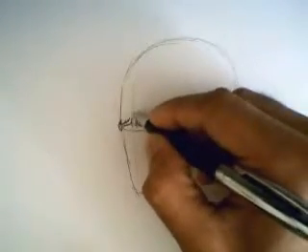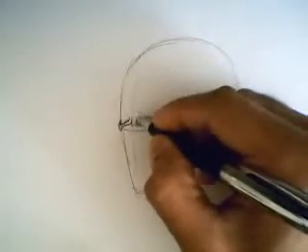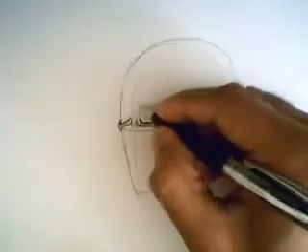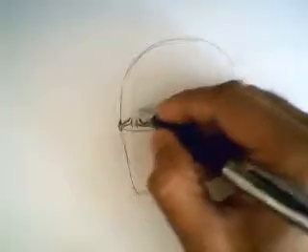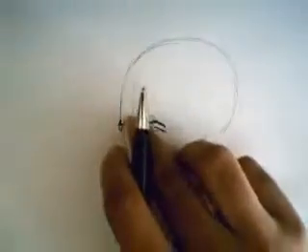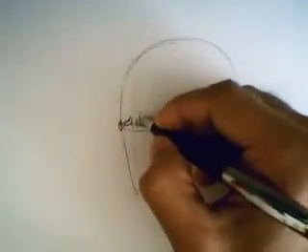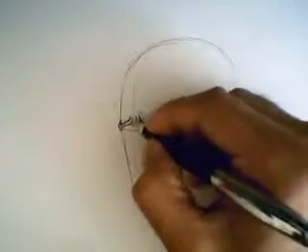So here, once you do this, you can now start to think about the forehead muscles. We're pushing these muscles up a bit, right?